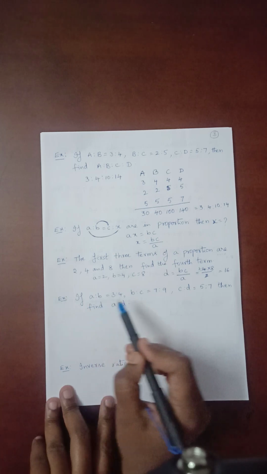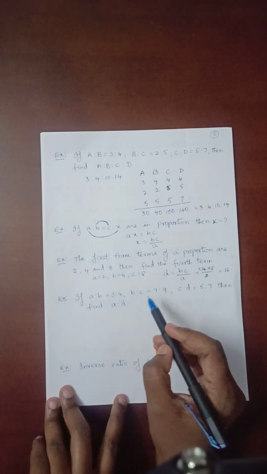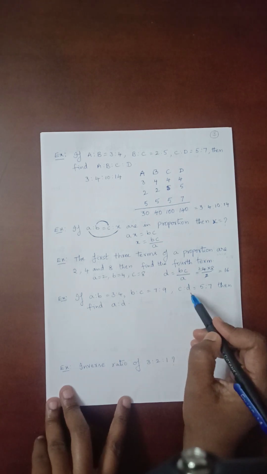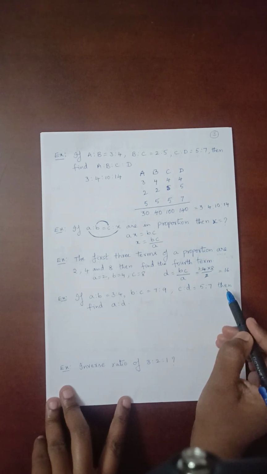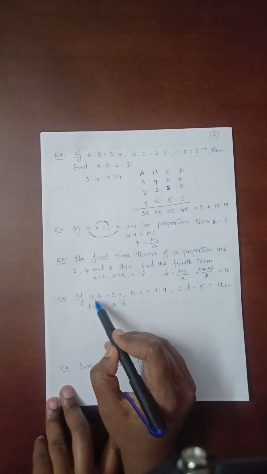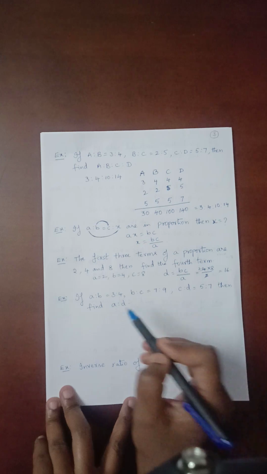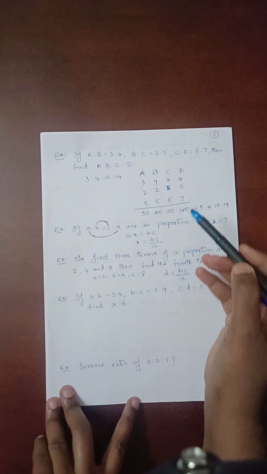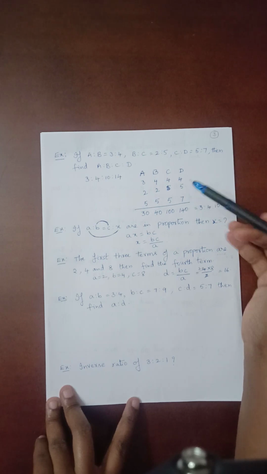Now coming to, if A is to B equal to 3 is to 4, B is to C equal to 7 is to 9, C is to D equal to 5 is to 7, then find A is to D. They did not ask A is to B is to C is to D. They are asking only A is to D. For this also we do the problem like the above one.